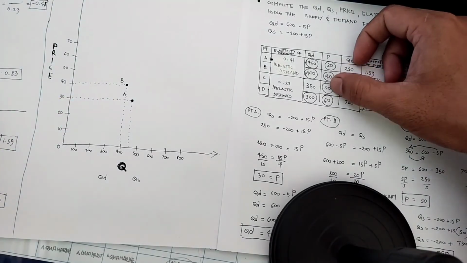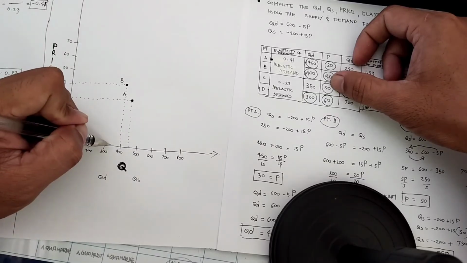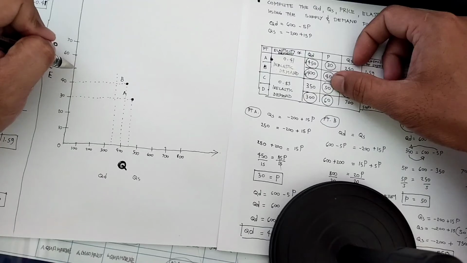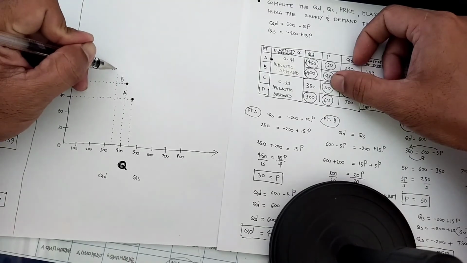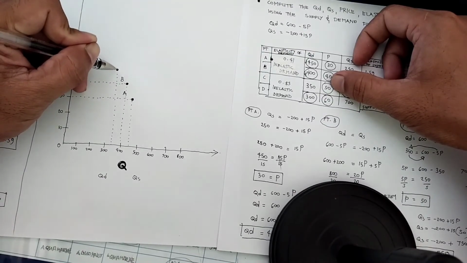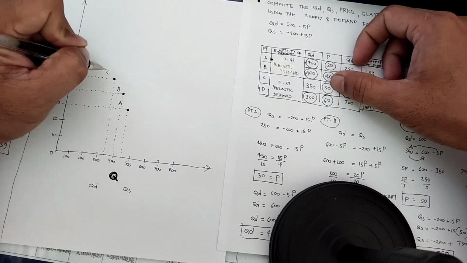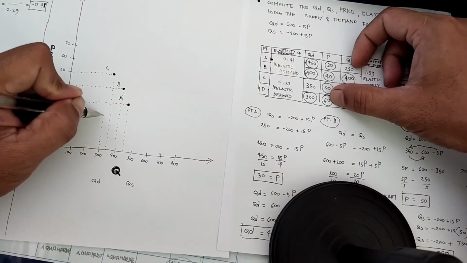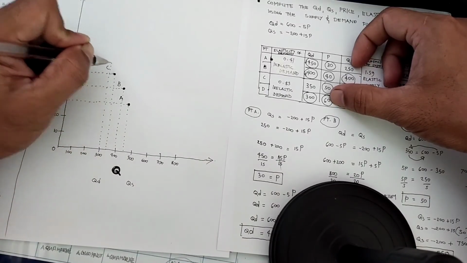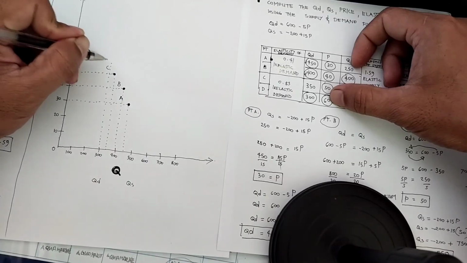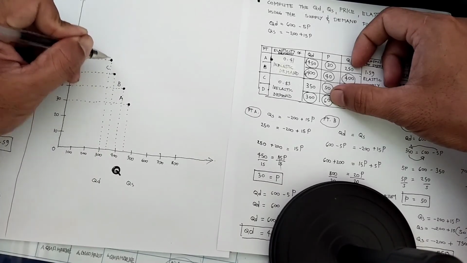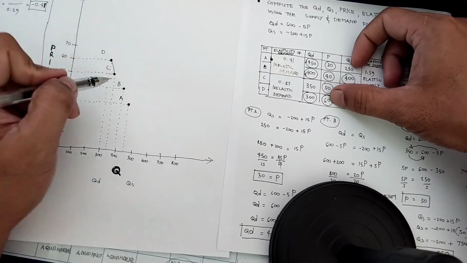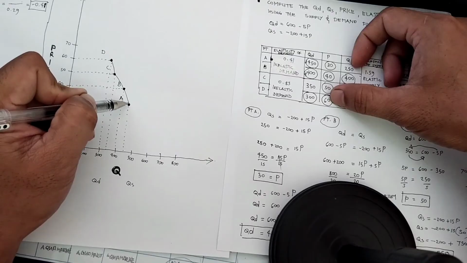Next is 350 and 50. This is now our C. Next is 360, and this is now our D. Now we can connect.